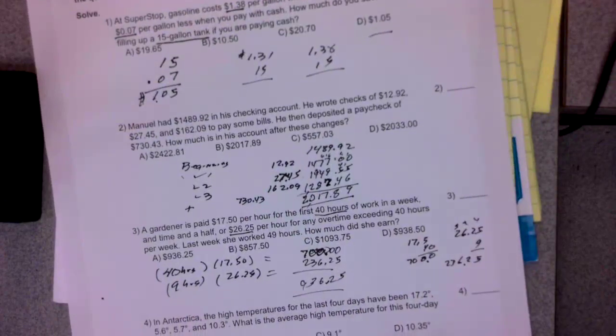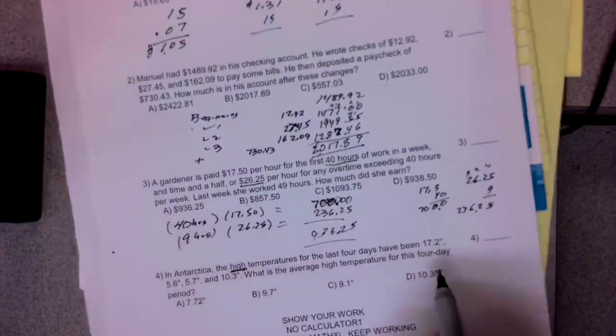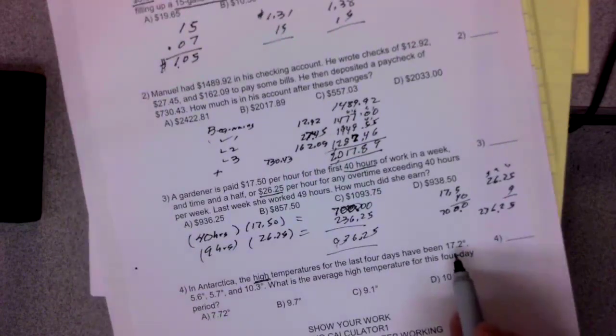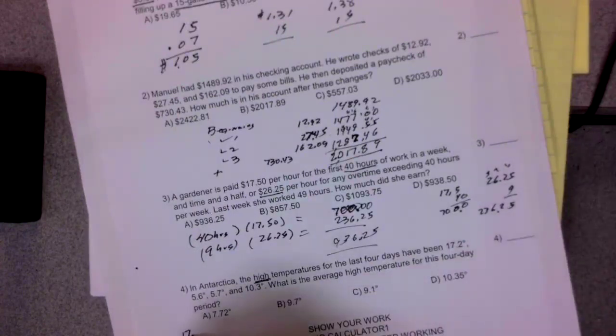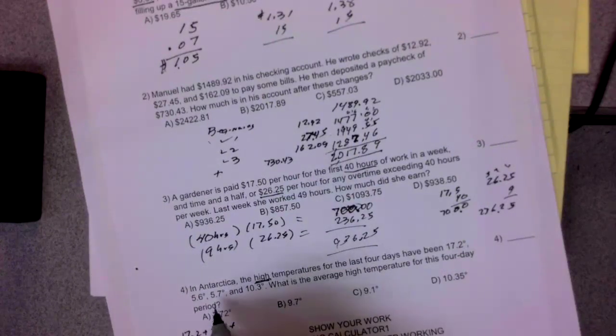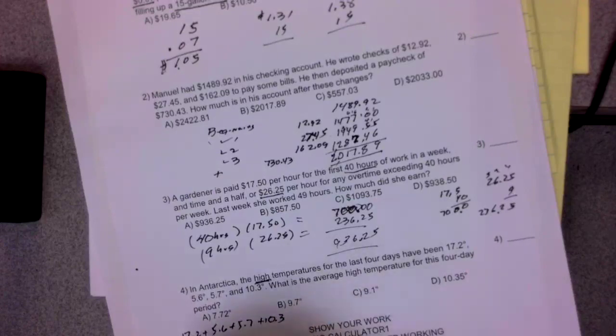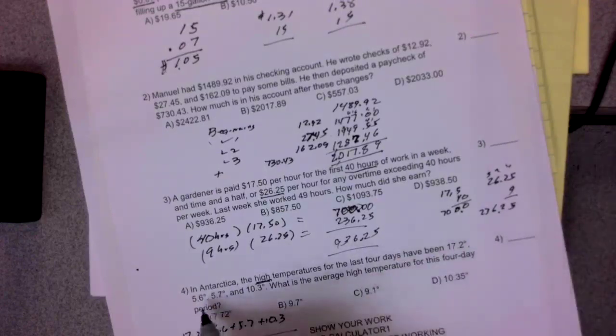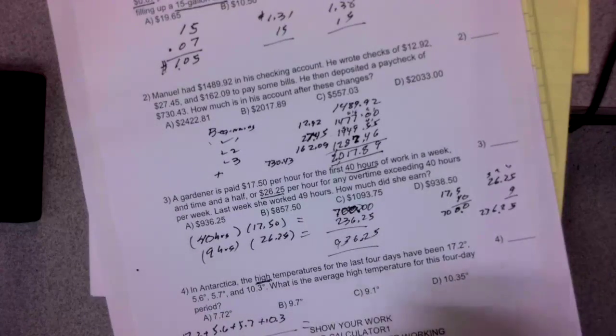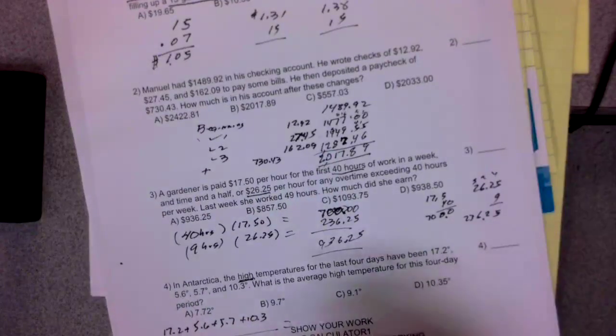All right, so here's one where we had some temperatures that says the high temperatures have been these temperatures. Not very high, is it? And they would just want to know what the average is. So how do you do an average? Well, you add those things together. You add 17.2 plus 5.6 plus 5.7 plus 10.3. Take that total and divide it by 1, 2, 3. We've got 4 numbers here, okay?